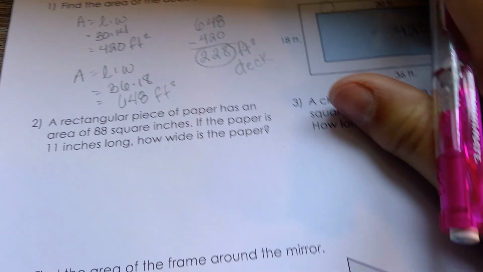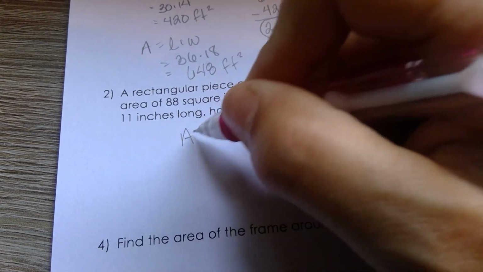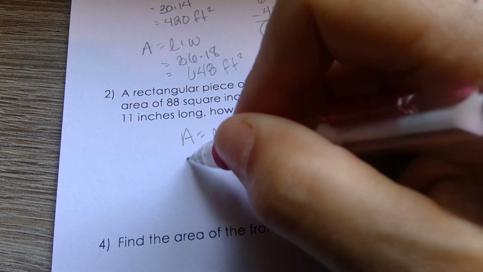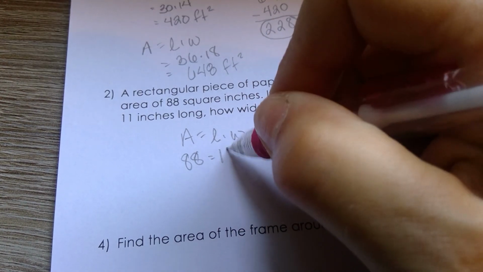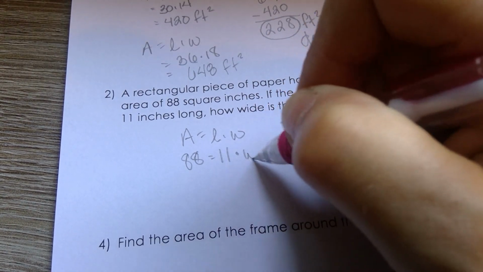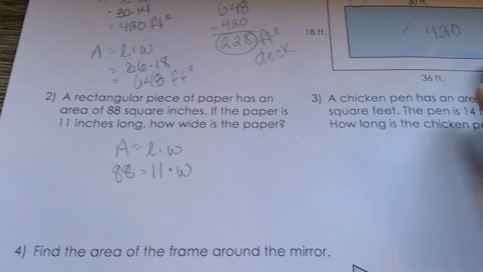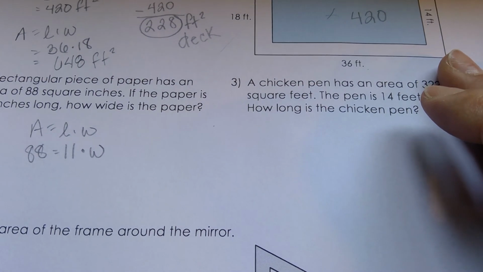Okay, so we know that this is going to be an area. So our area is equal to length times width. And our area is 88. And our length is 11. But we don't have our width. I'm going to let you guys solve that one. We did something just like it on the page before, so look at that and see what you can do.